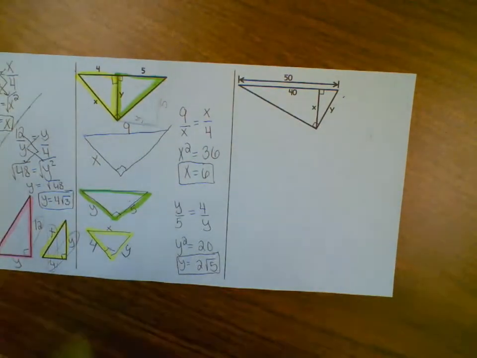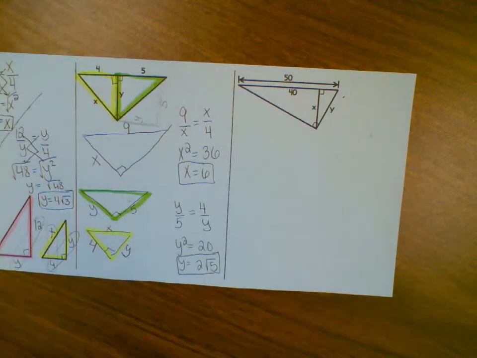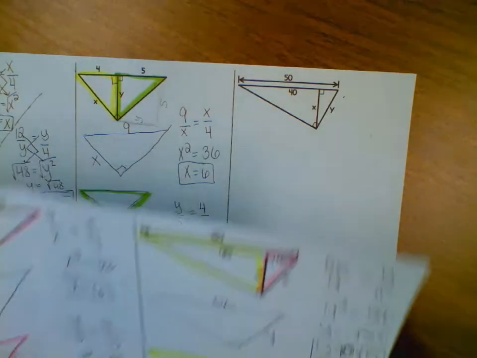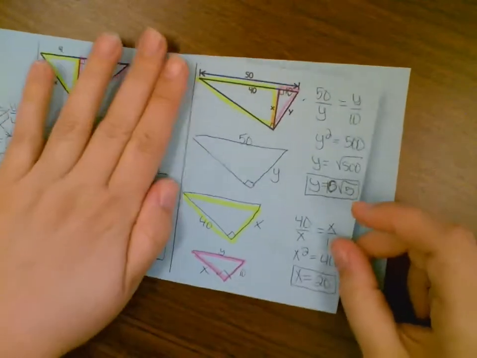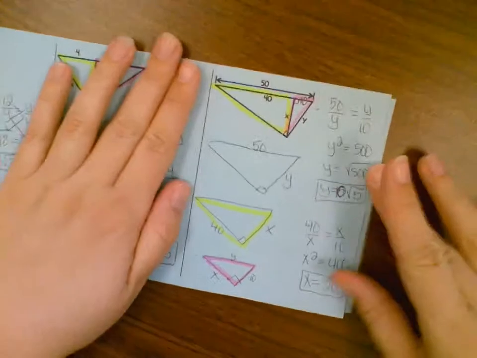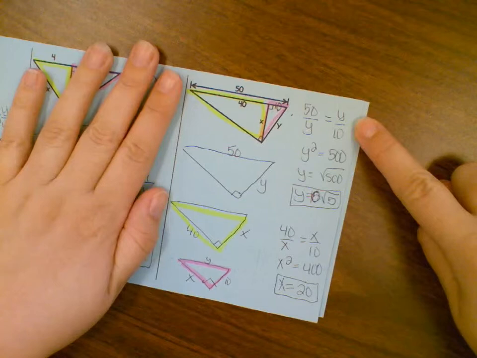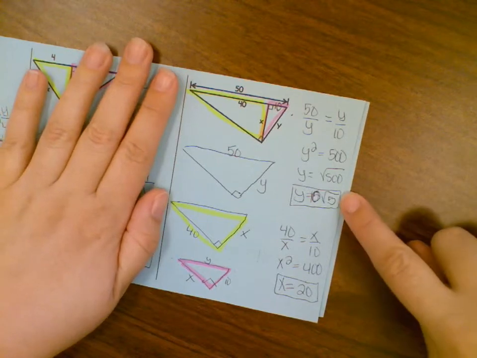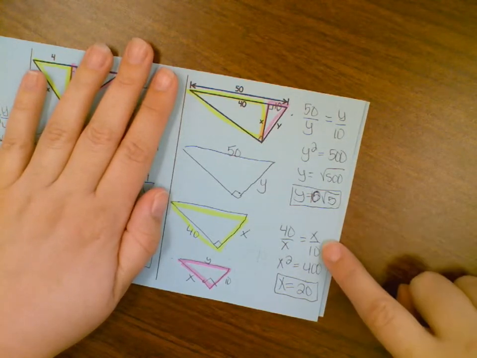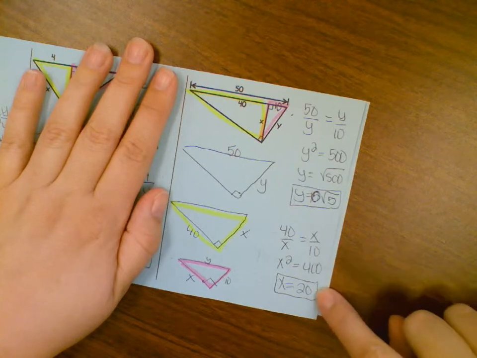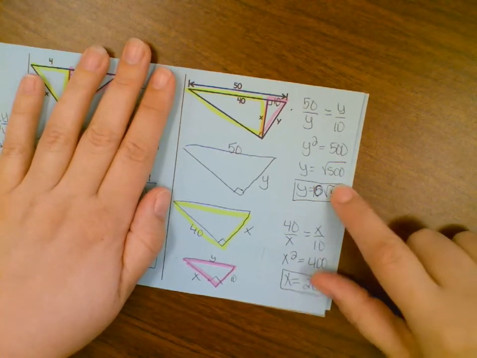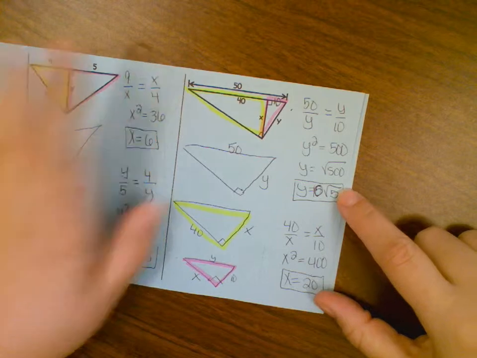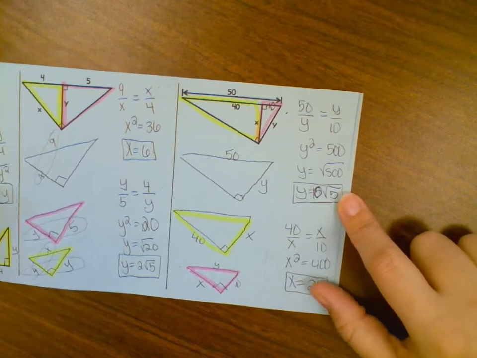So I'm going to show you the answer first in case you got it right, and then you won't have to watch the rest of the video. If you didn't, I will explain everything. So what we got was 50 over y equals y over 10. So y ended up being 10 root 5. And 40 over x equals x over 10. So x was 20. So if you got those correct, good job. If not, I'm going to explain how we do it right now.